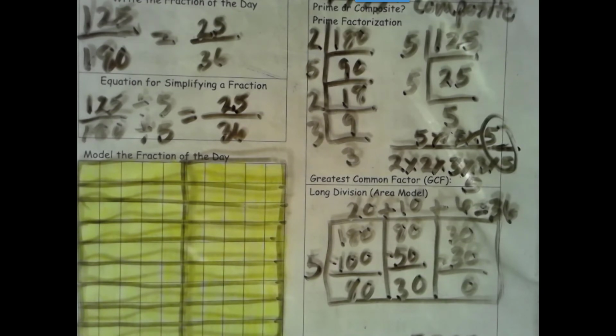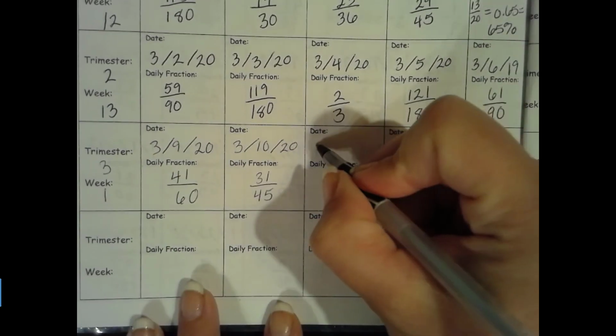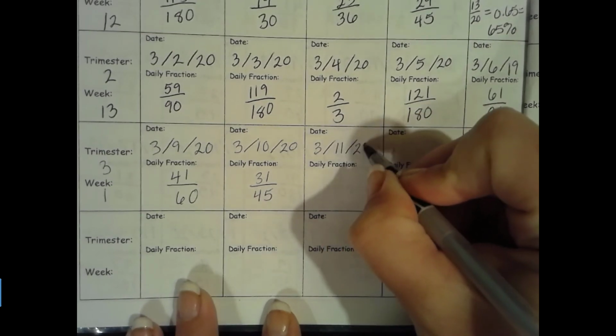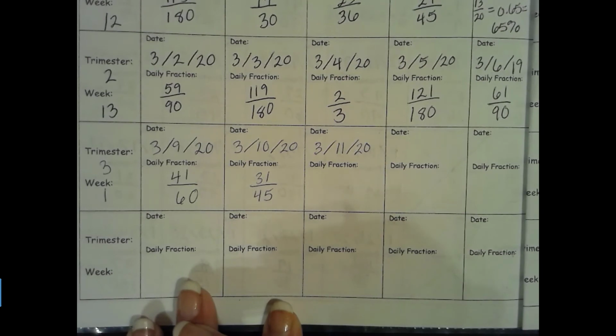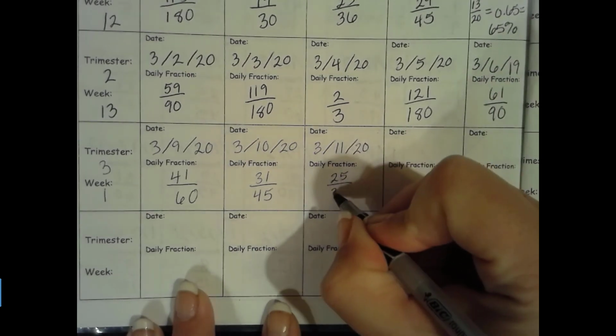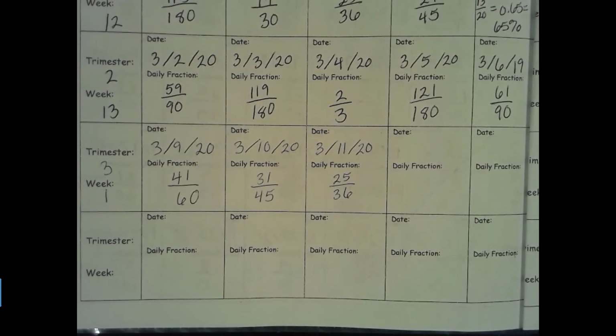All right, let's go ahead and fill in our data collection page. We are in trimester 3, week 1. Today is 3/11/2020. And our fraction for today is 25/36. Let's go ahead and get out our number line. We did groups of 5.